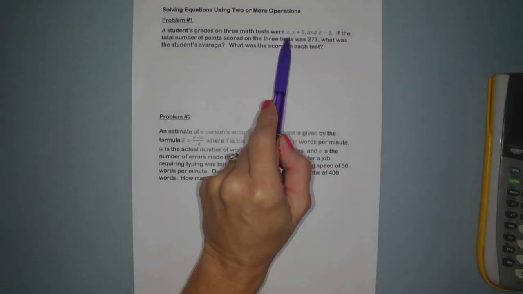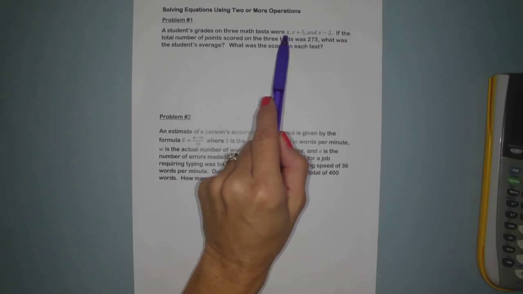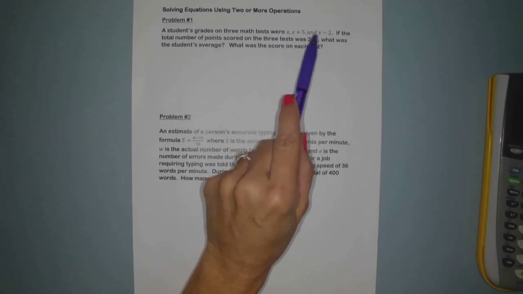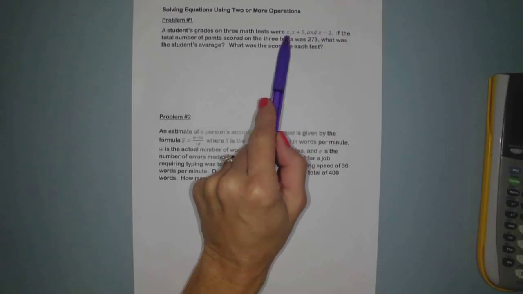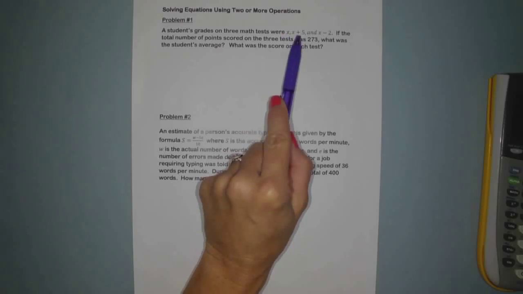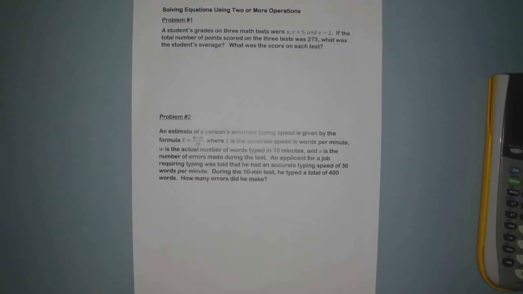If we call the first test x, and then we add 5 to it, we must have done better on the second test. And then the third test is the first test minus 2, so we did a little bit worse. It's like we had a baseline score, we improved, and then we did a little worse.